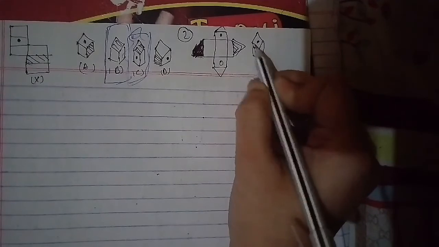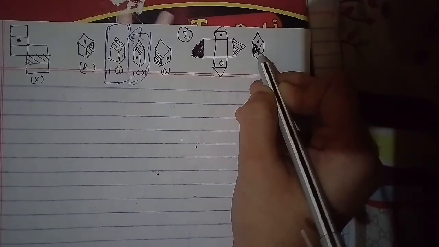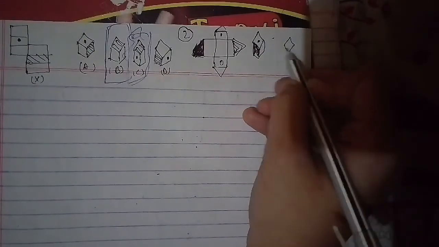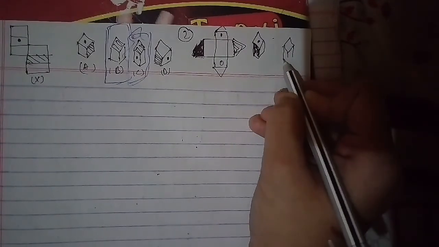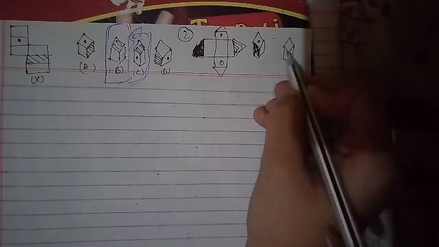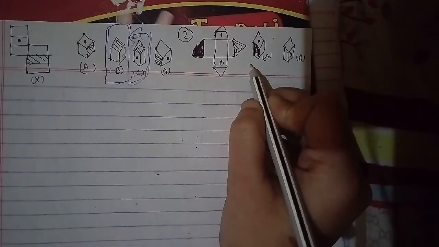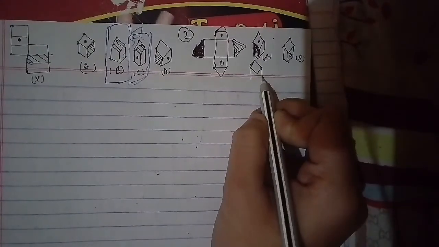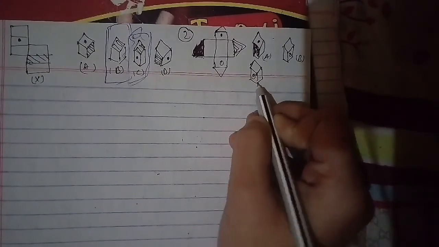This is A, this is B, this is C here, and this is D. So among these, the options we have are A and B only, A, B and C only, A, C only, and A, B, C and D.